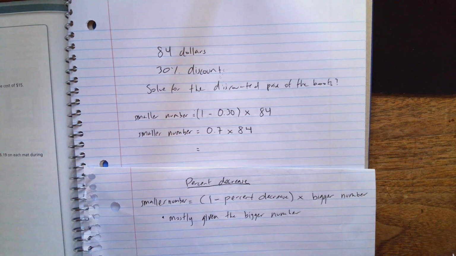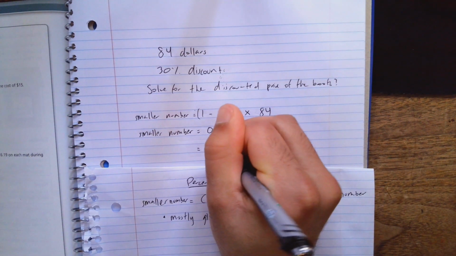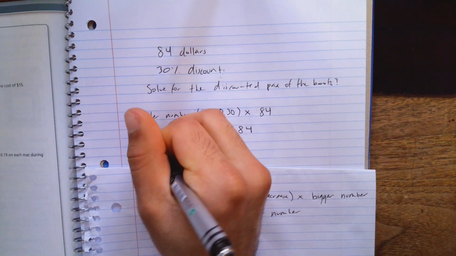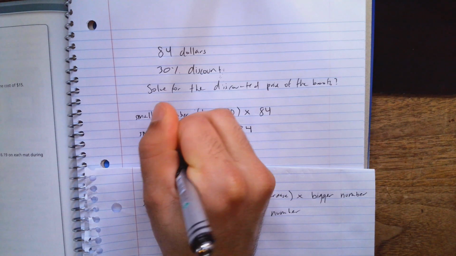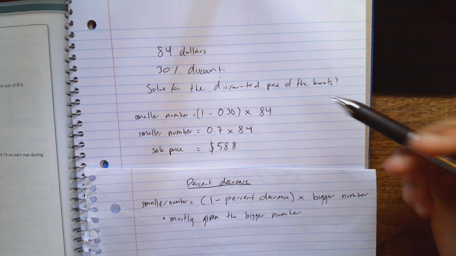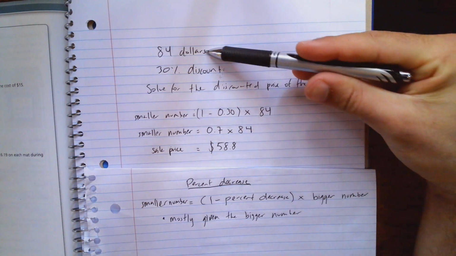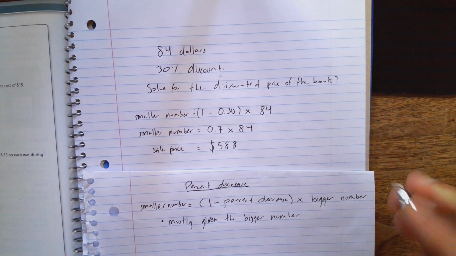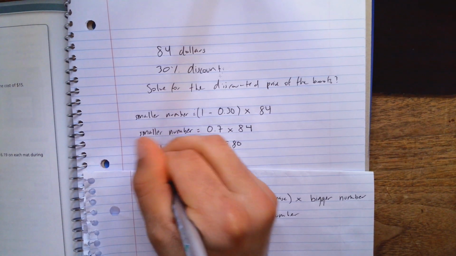And let me know when you get an answer that comes out of there. Right, and this is our sale price. Which makes sense, right? When something is on sale, the cost of it is lower than the original price. This right here was our original price. This is our sale price. So our answer makes sense.